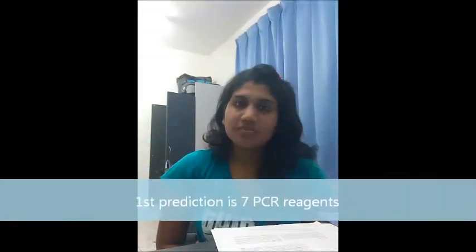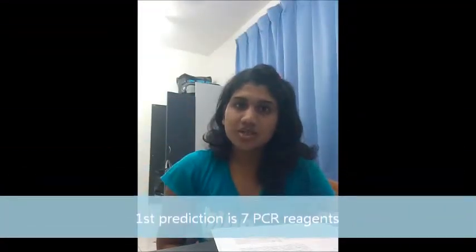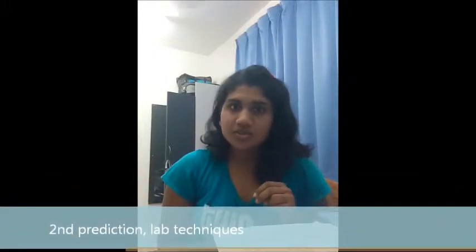Okay, let's move on to our predictions for the final examination. The first prediction is the 7 PCR reagents needed to conduct the PCR reactions. The second prediction is the laboratory techniques, from DNA extraction until DNA sequencing: what the protocols, procedures and reagents used in all these steps are.